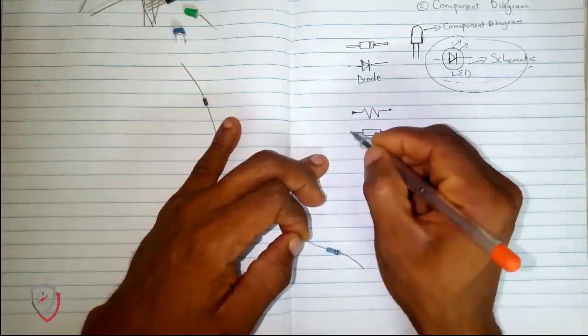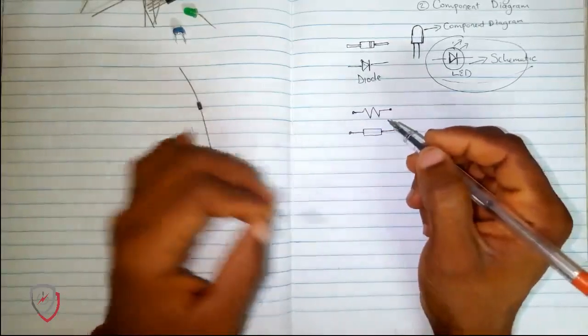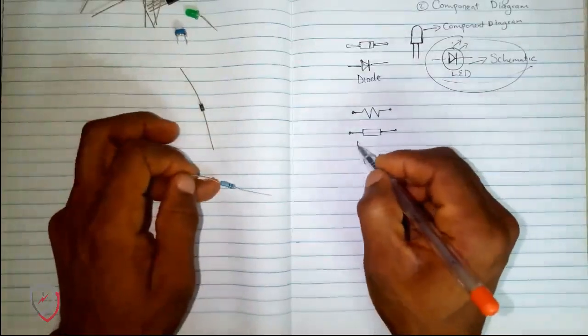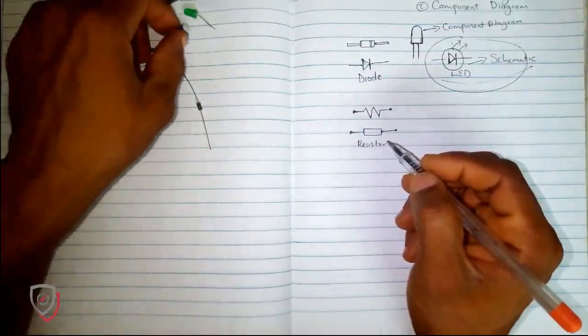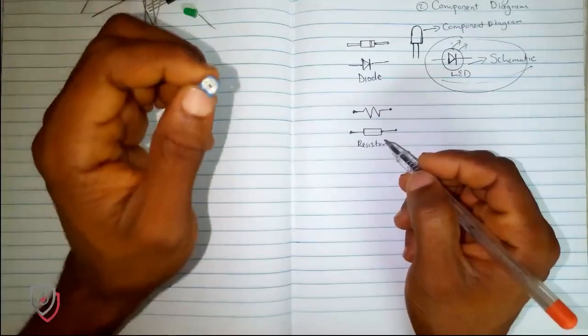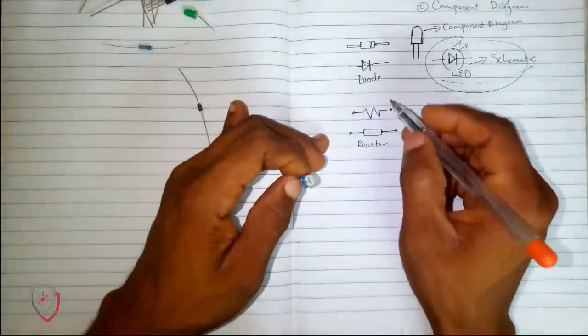These two are resistors. They are called resistors.